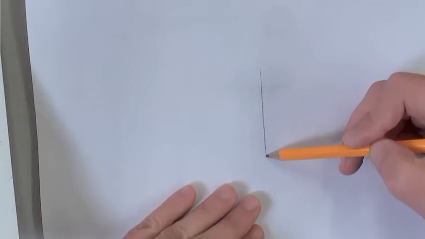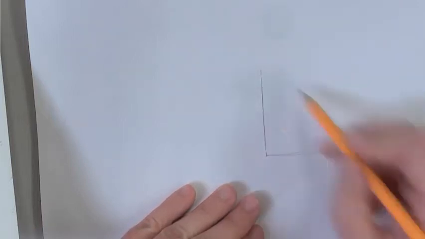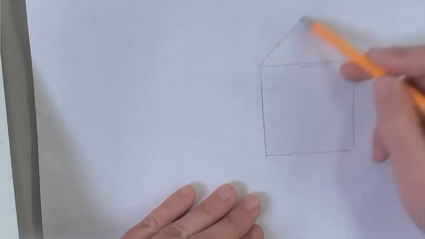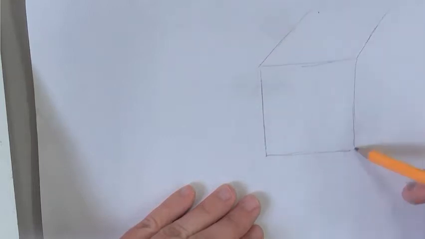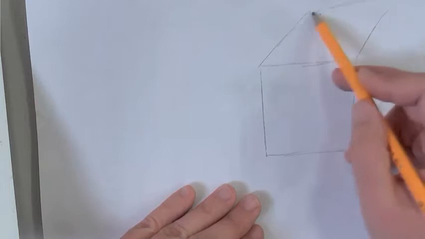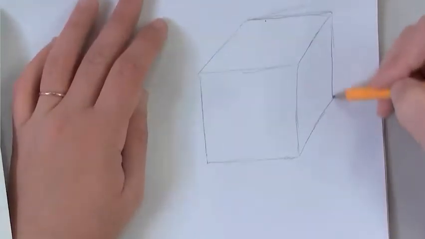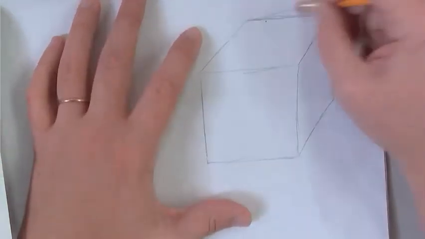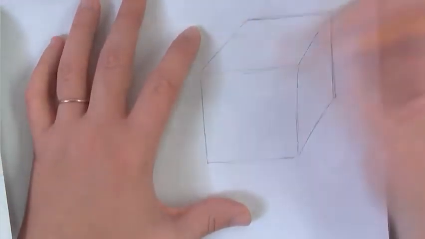Okay. So we're going to start out just by doing, again, a simple drawing of a cube, just like you've been doing. Okay, you can do this by either technique, okay, using parallel lines, or drawing two squares and then connecting the edges.